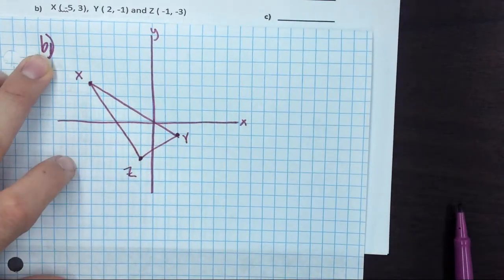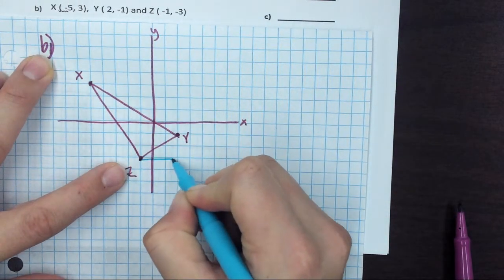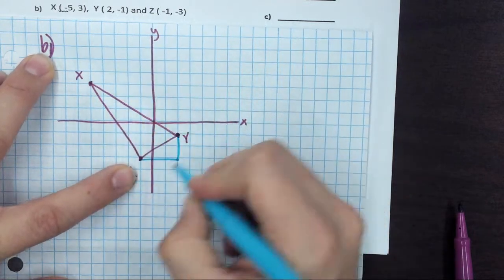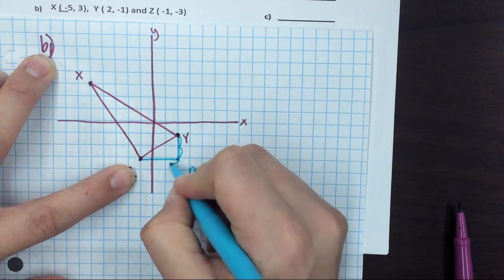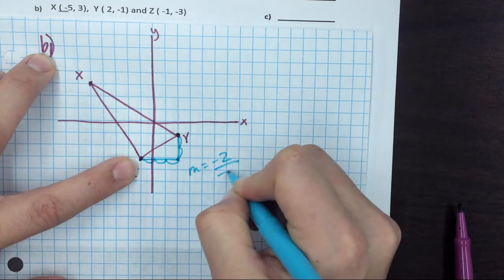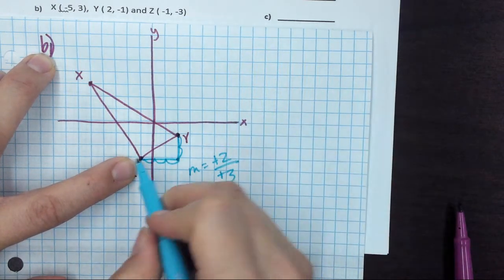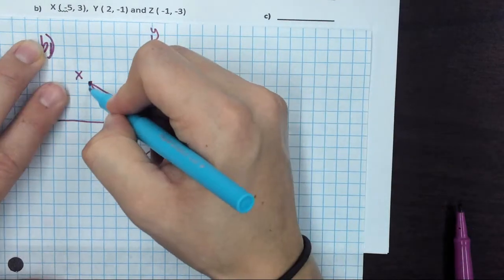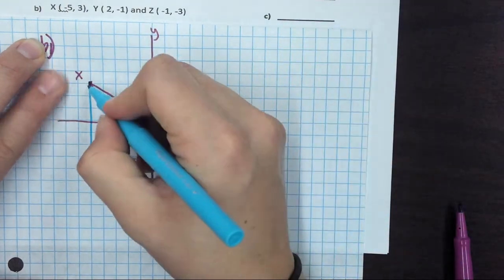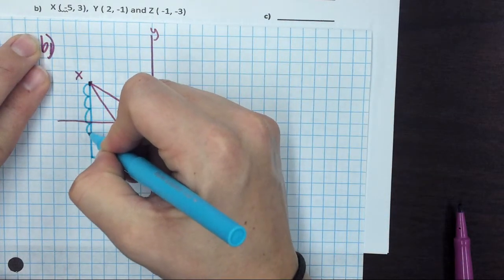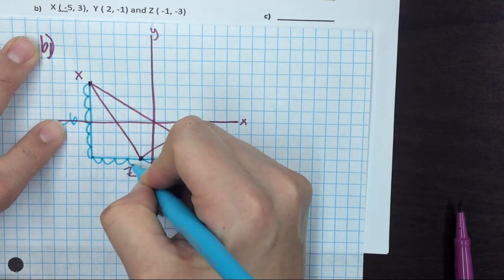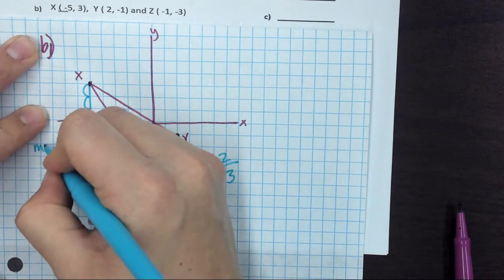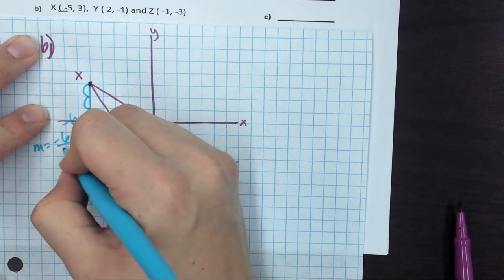Same exact idea as what you just did. Let's check the slope here. My rise is -2 and my run is -3, and negative divided by negative is a positive, so that is a positive slope. I'm going to check this one over here. I go down 6, and then I ran positive 4.